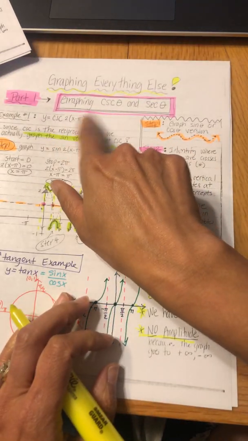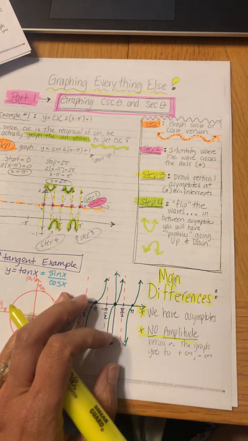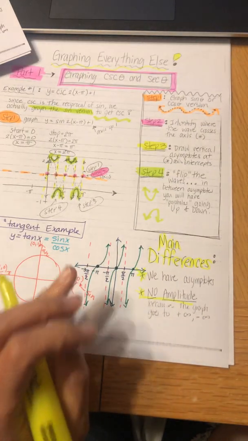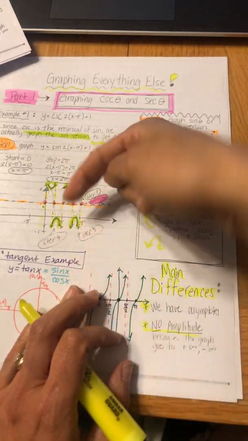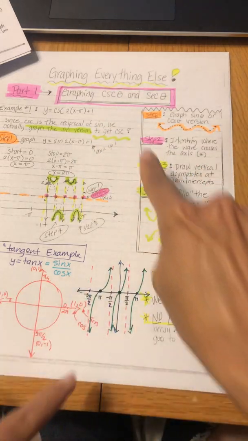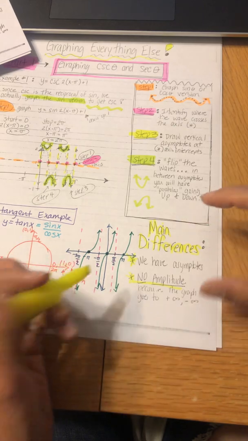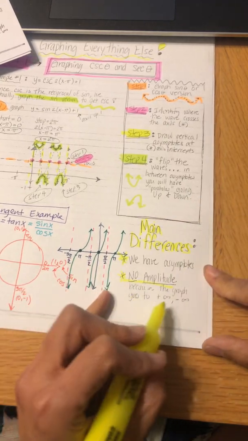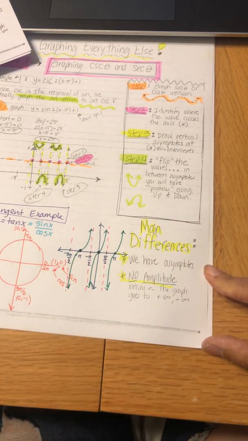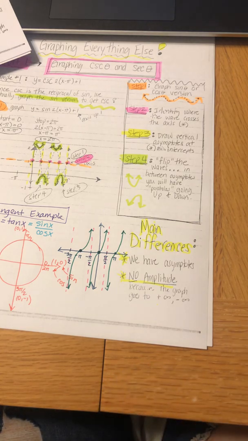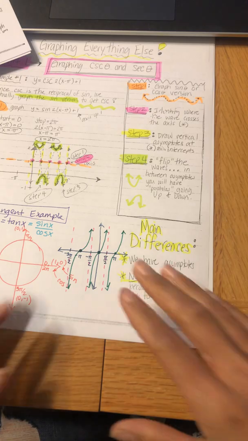You know how sine and cosine have amplitude? Well, these don't have amplitude because these are going up to infinity or down to infinity, in each of those directions, upward and downward. So there's no amplitude because the graph goes to positive infinity and negative infinity. Those are the main differences between sine and cosine and the rest, pretty much.